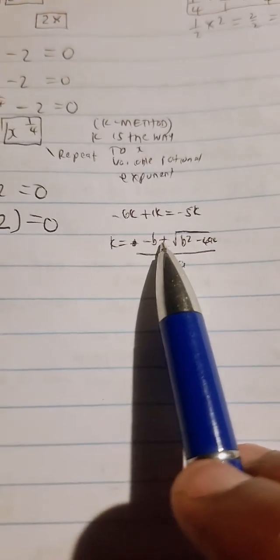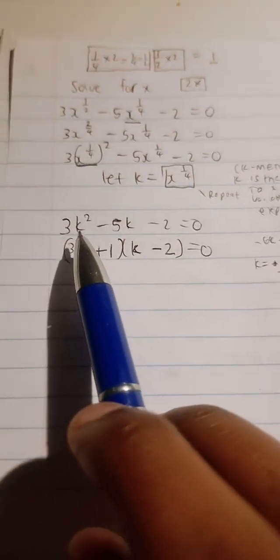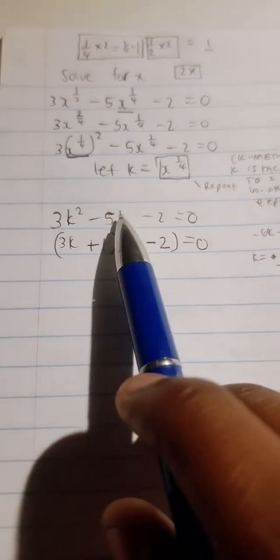So you say k is equal to minus b plus or minus the square root of b squared minus 4ac, over 2a, and then you substitute a, b, and c into this formula, and it will lead you to getting the actual k values.